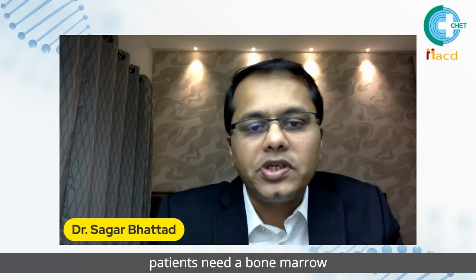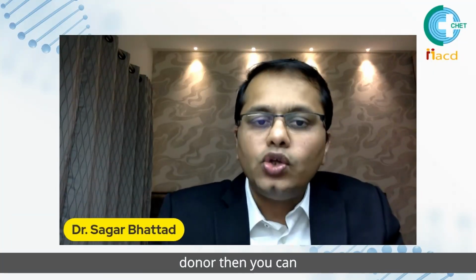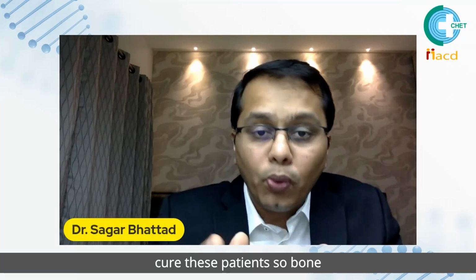Now, the most serious immune deficiencies like SCID, leukocyte adhesion deficiency, and chronic granulomatous disease, these patients need a bone marrow transplant. Now, bone marrow is the source of all blood cells in our body, including the white blood cells. And if you can replace the bone marrow with a healthier bone marrow from a donor, then you can cure these patients. So, bone marrow transplant can be curative in a majority of these conditions.